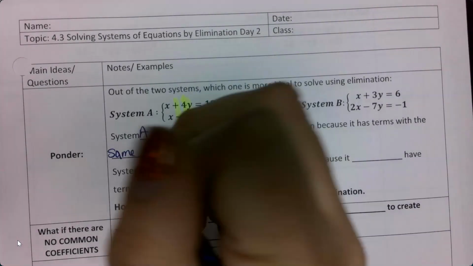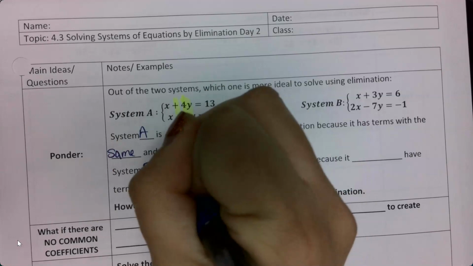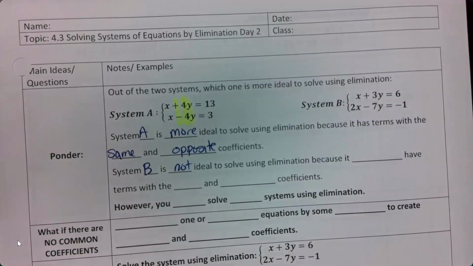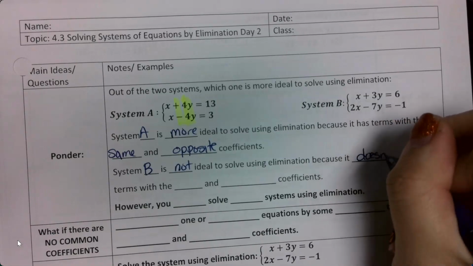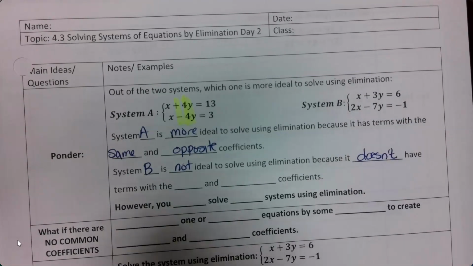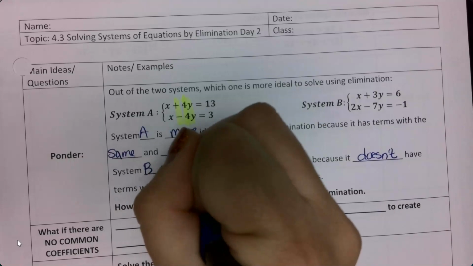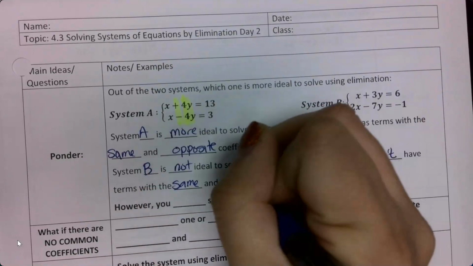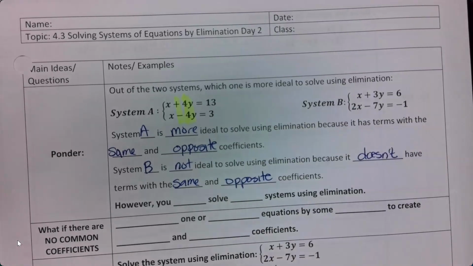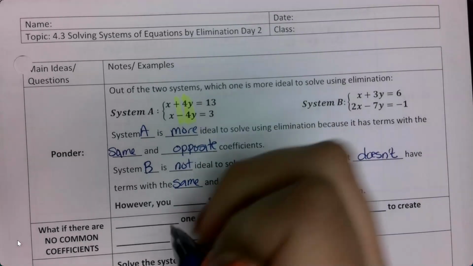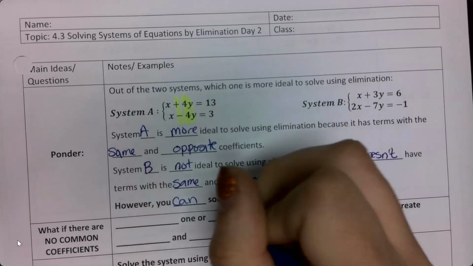Okay. System B is not ideal to solve using elimination because it doesn't have terms with the same and opposite coefficients. However, we can solve both using elimination.